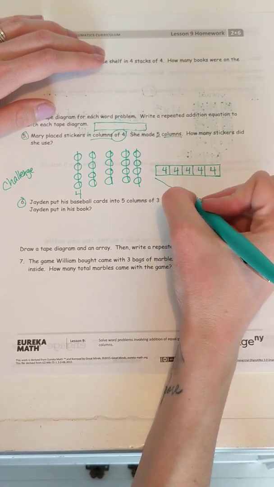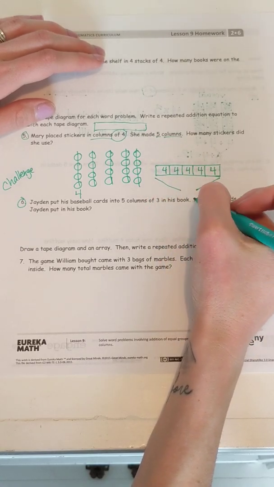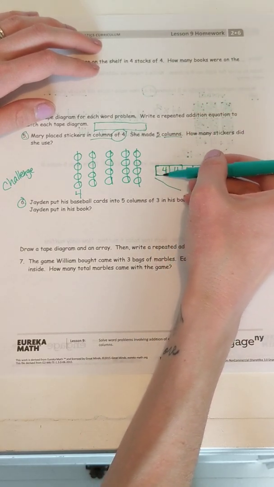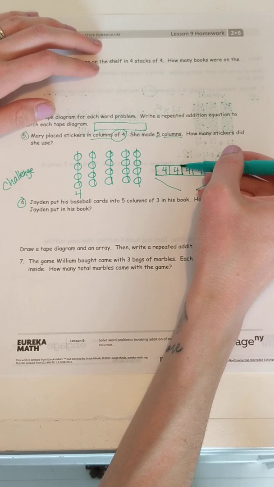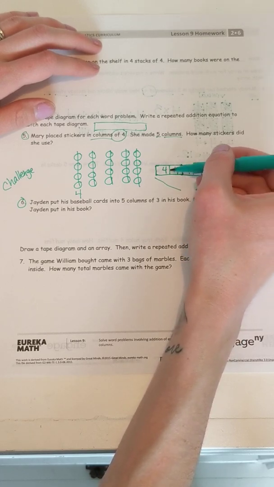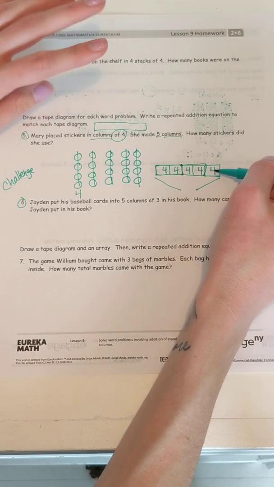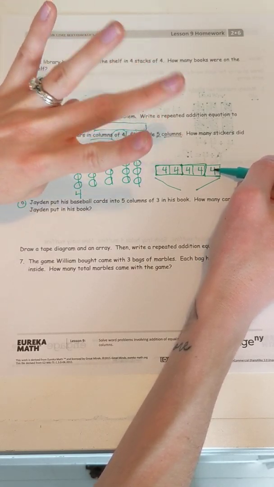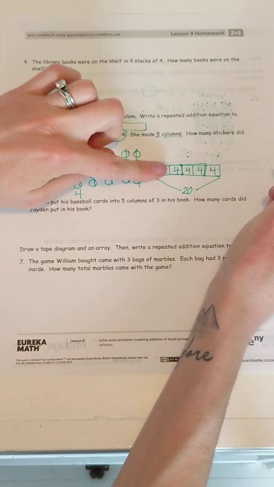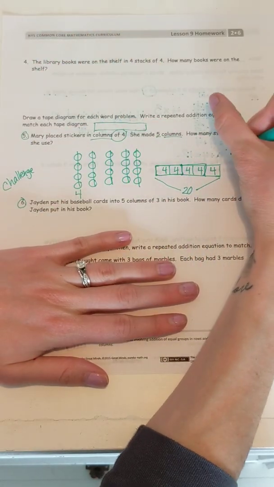And then below it, I show my whole. Okay, I can do it a little bit at a time to make it more efficient. So I know 4 plus 4, that makes 8. 4 plus 4, that also makes 8. So 8 plus 8 is 16. And then I do 4 more. 16, 17, 18, 19, 20. Okay. So that's how I would show it in a tape diagram.